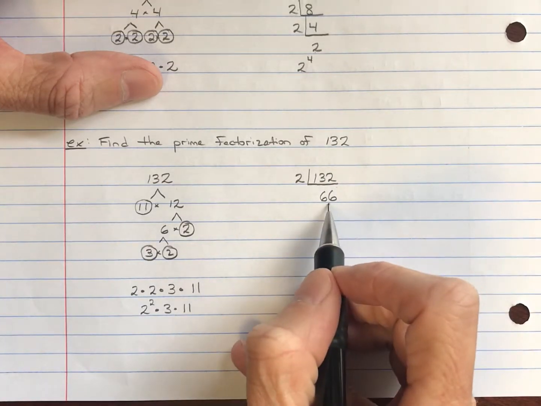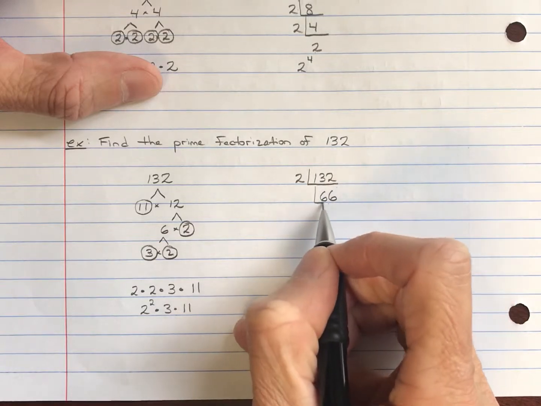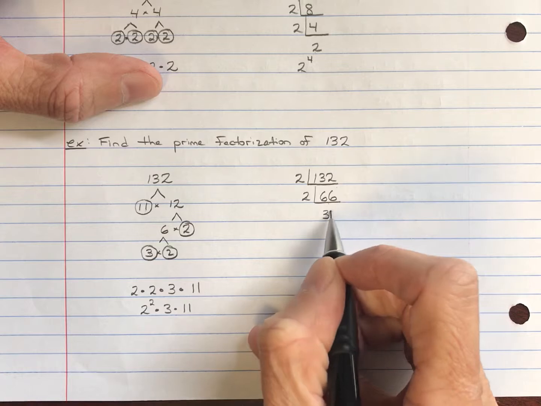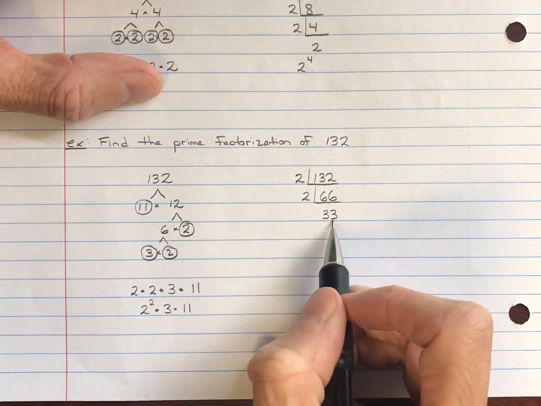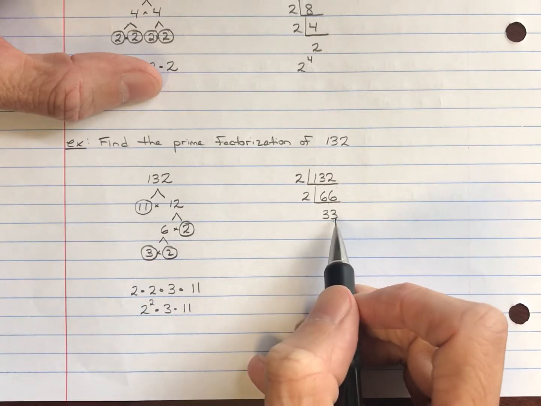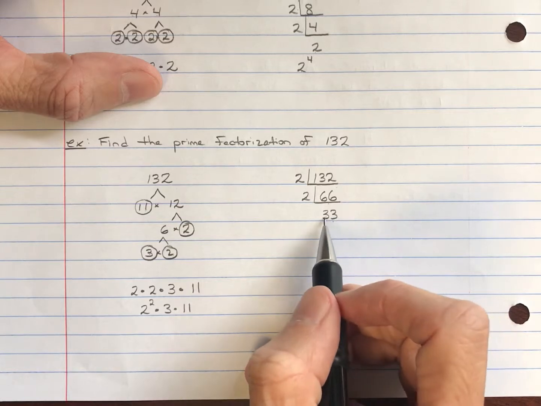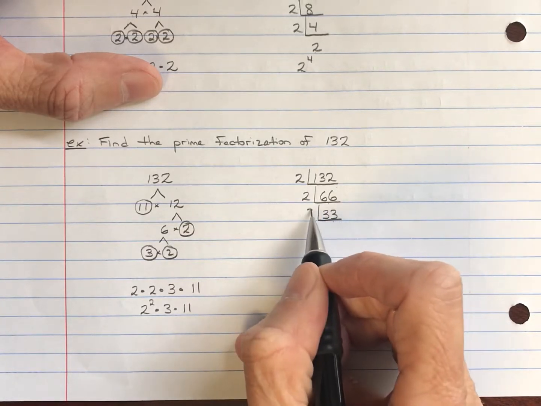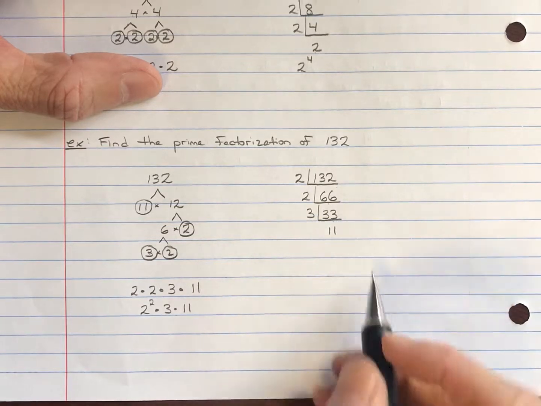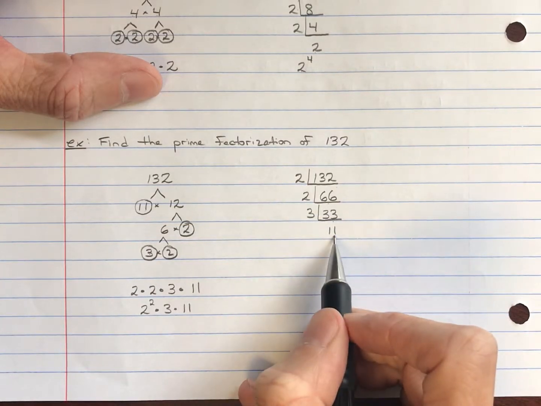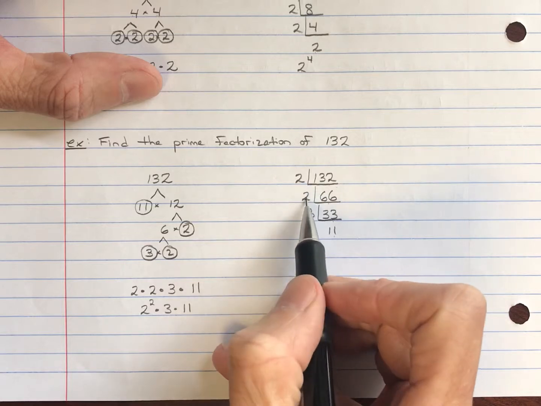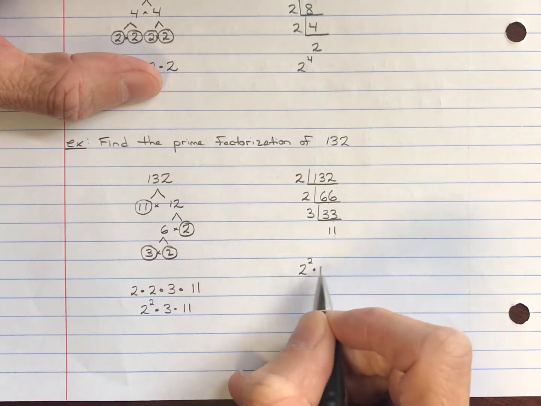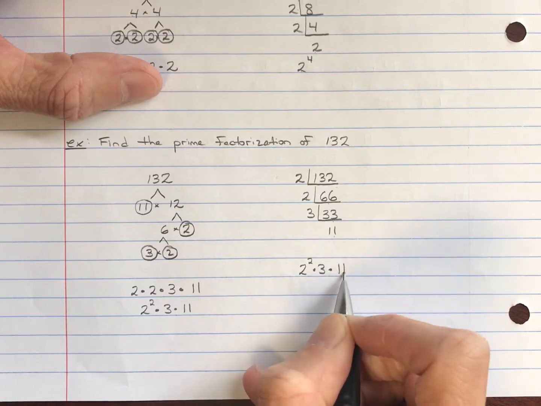Okay, well, 66 is still even, so I can do 2 again. 2 goes into 66, 33 times. 33 is no longer even, so now I go to my next prime, which is 3. Is 3 a factor of 33? Yes, it is. It's 3 times 11, and I know that 11 is a prime, so I'm done. And you can see here 2 times 2 times 3 times 11, so 2 squared times 3 times 11.